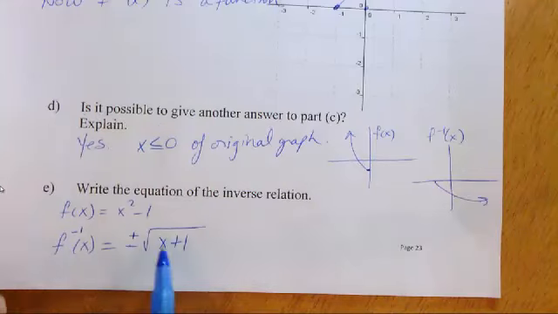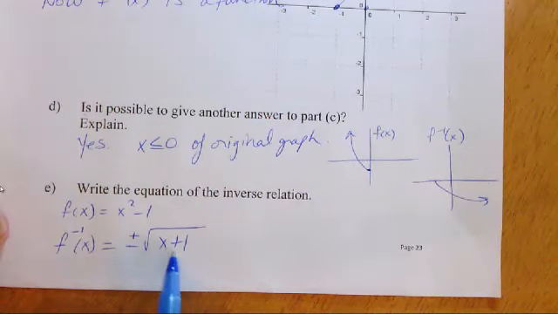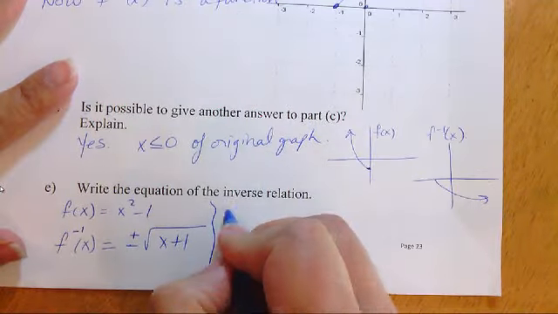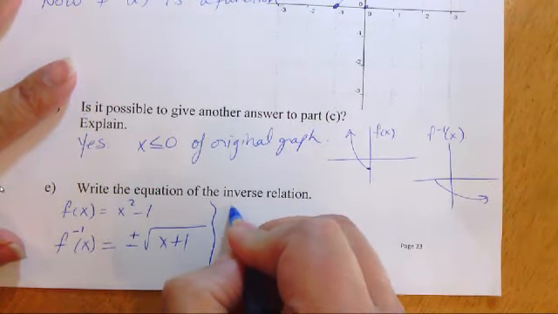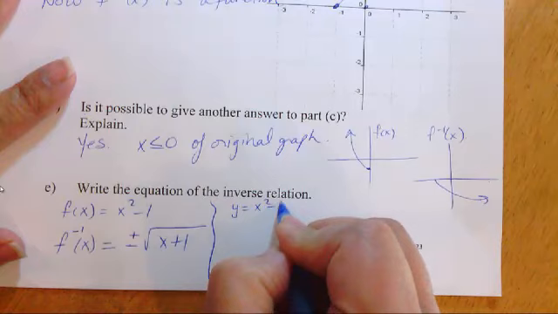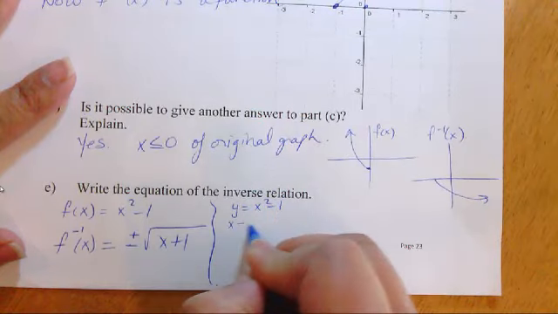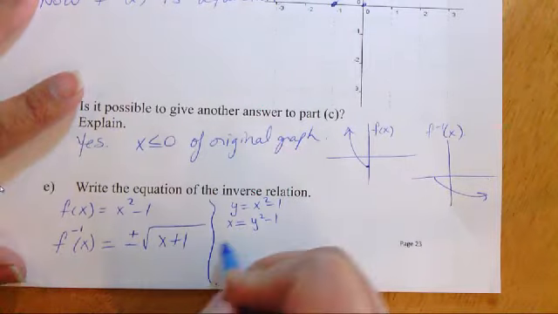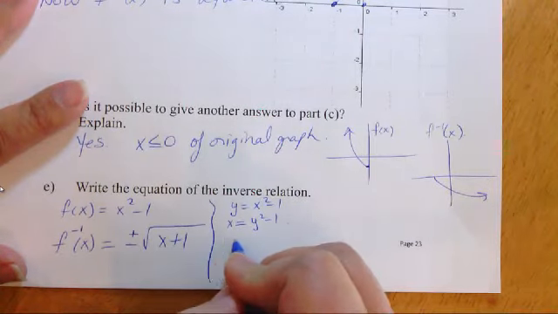We could look at this as the square root function shifted over 1 unit to the left, or we could do it algebraically just like we did before. So y equals x squared minus 1, then switch our x and y, and solve for y.